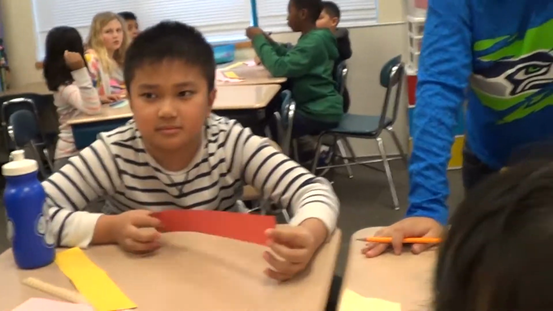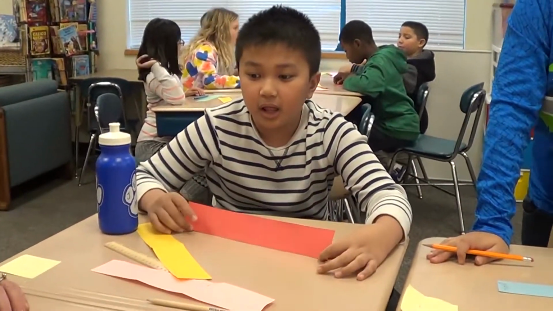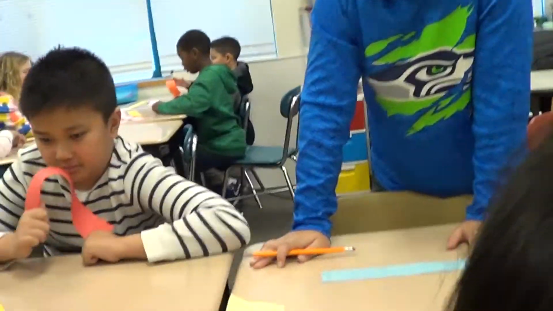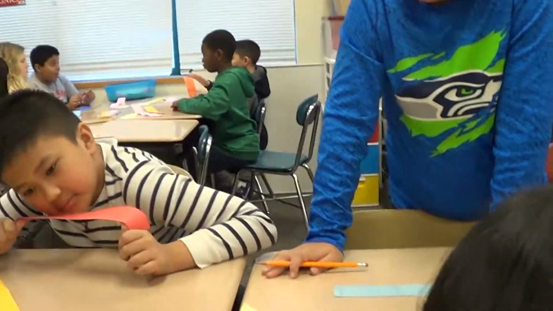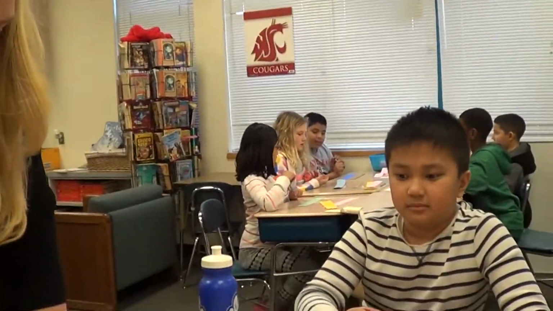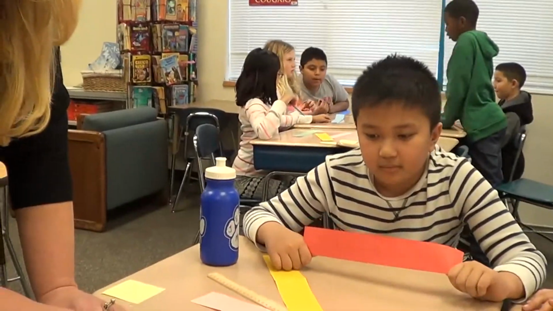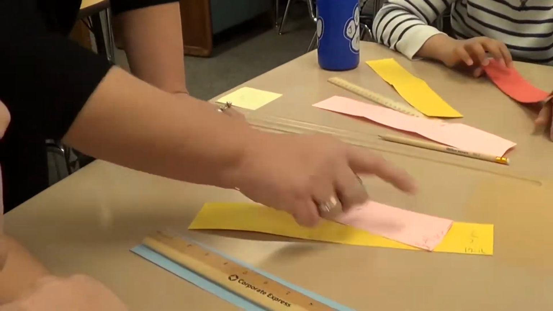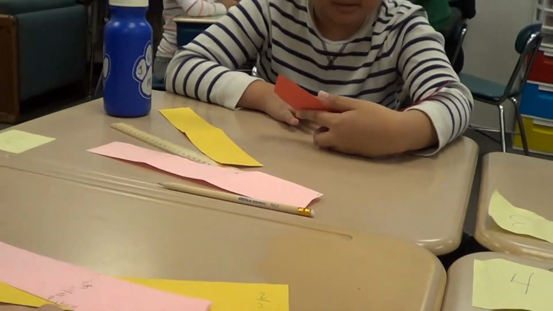Okay, so this is, I see 1 part, 2 parts, 3 parts. So are those fourths or are they thirds? Fourths. So look at how many pieces I have. 1, 2, 3 pieces. So what are they? Thirds. Okay, so let's go back and change these to thirds. So this would be 1/3, 2/3, 3/3. Okay, go ahead and fix that.